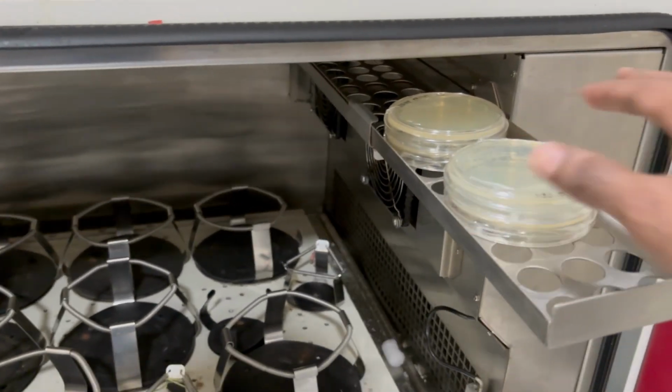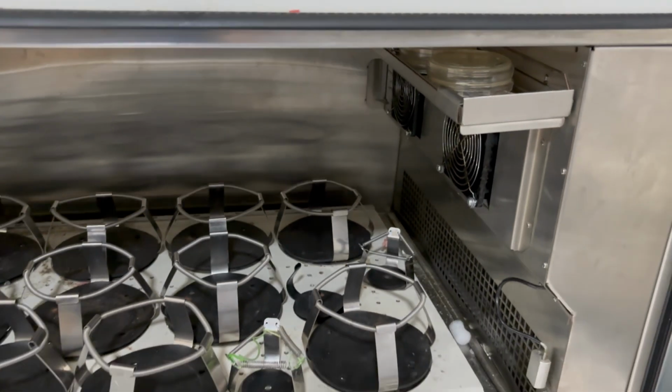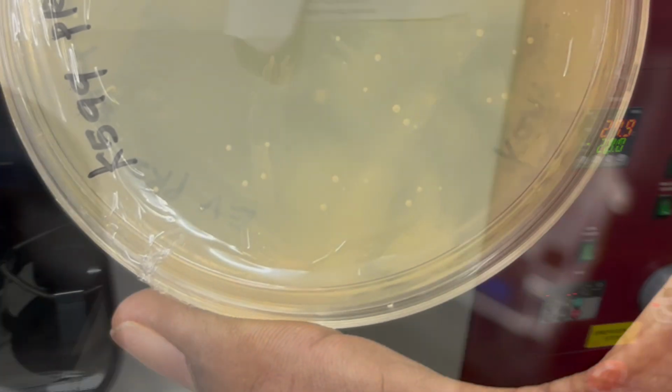And after 2 days you observe the colonies on the plate, and those colonies you can further screen by colony PCR.